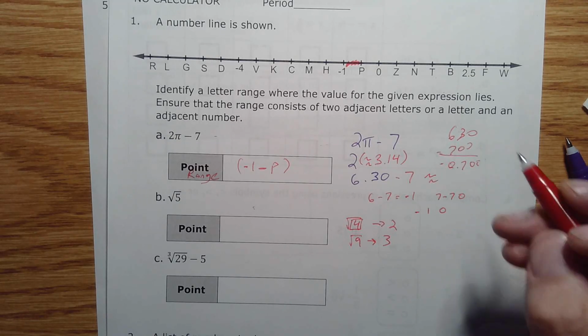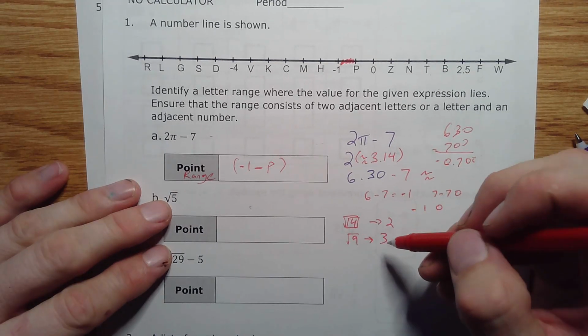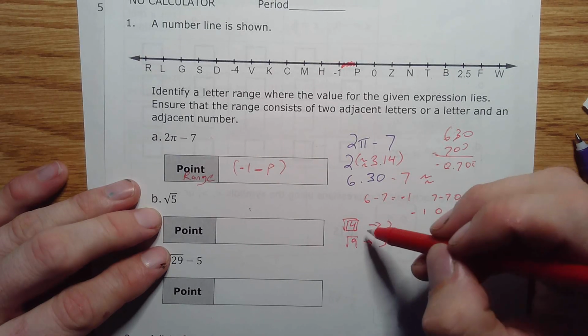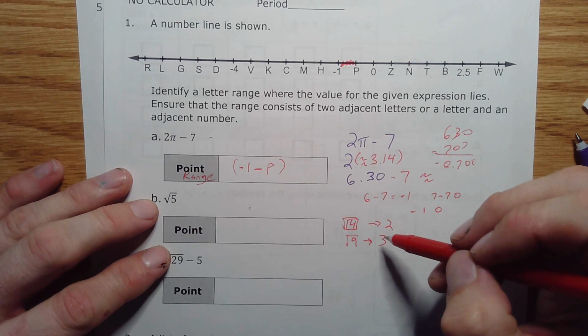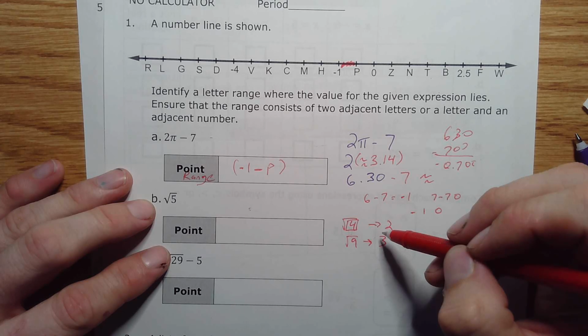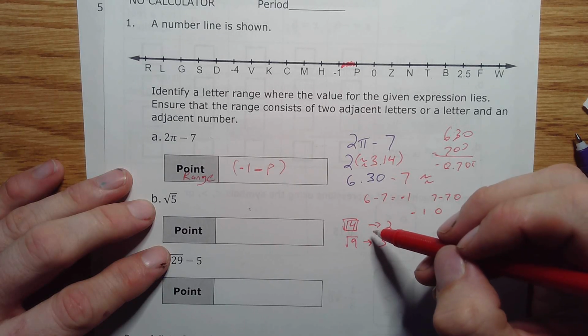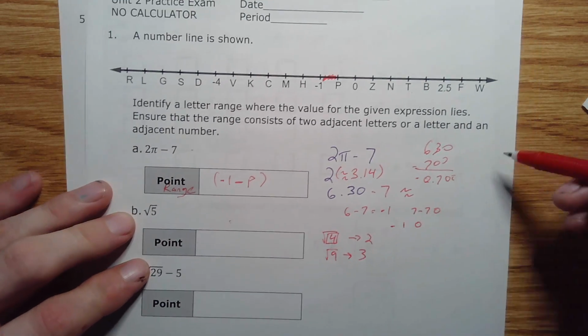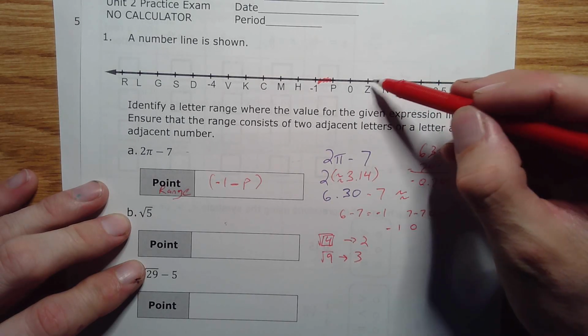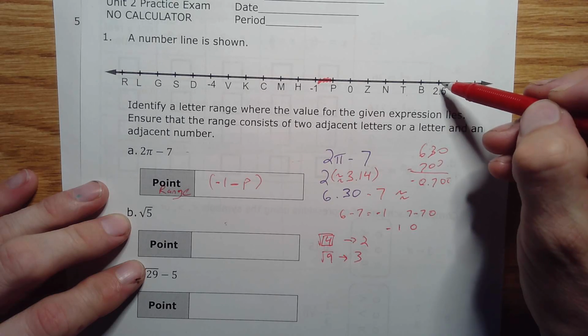So the square root of 4 is 2, and the square root of 9 is 3. Well, the square root of 5 is much closer to the square root of 4, so this is going to be much closer to 2 than it is to 3. So this is 2, and this goes 1, 2, 3, 4, 5.